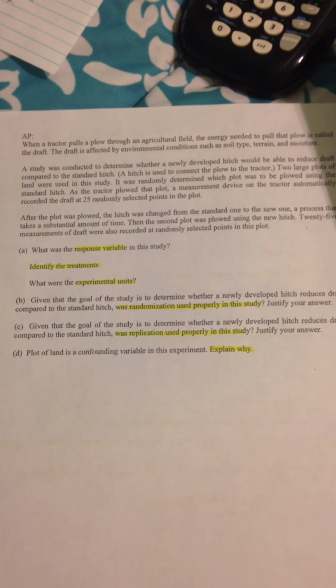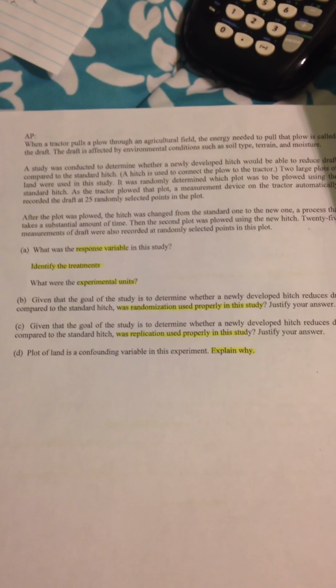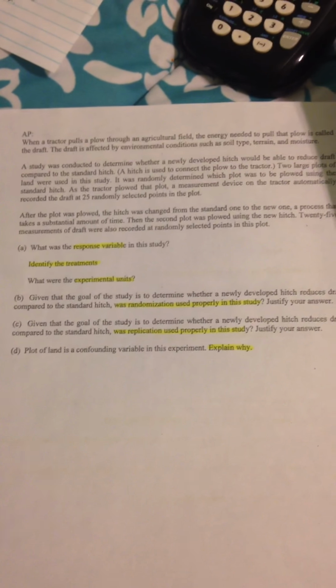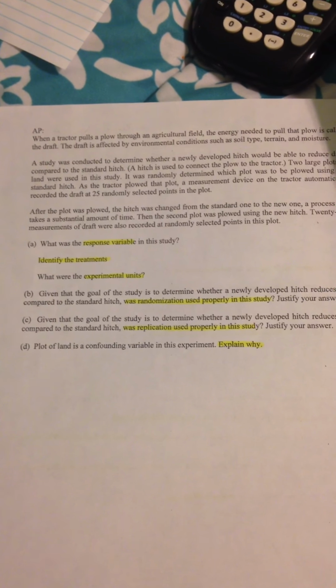Okay, so for the AP question, I'm not going to read the whole problem out loud, but it's basically talking about a tractor pulling a plow with two different hitches and two different plots of land.